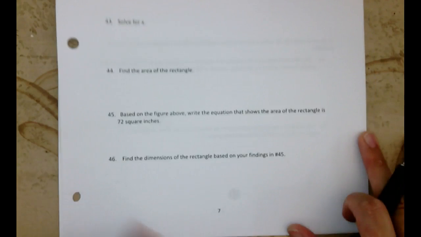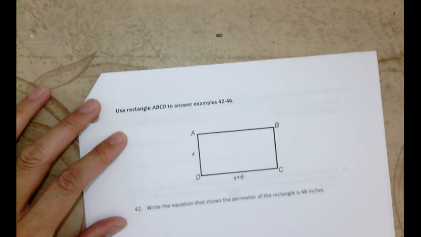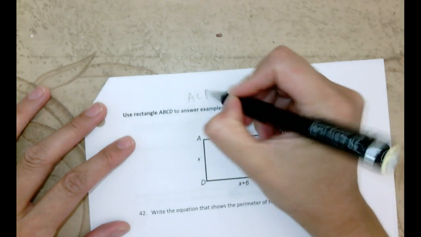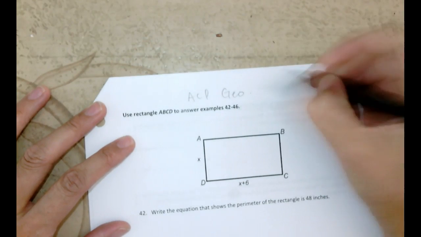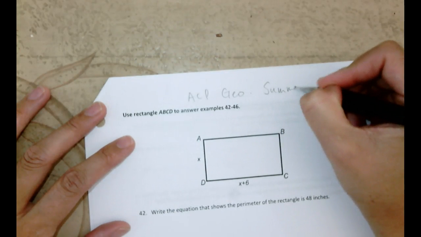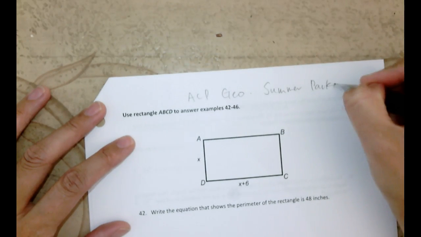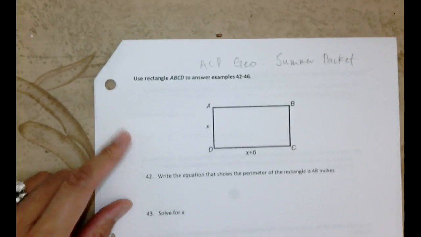Okay, so this is page 7 of the ACP Geo summer packet. We're going to do all these problems, and I will make a different video for page 8.